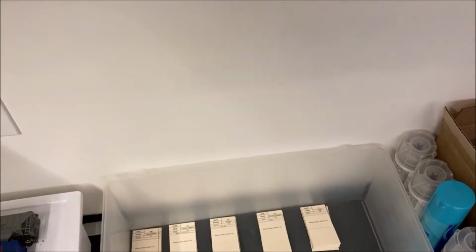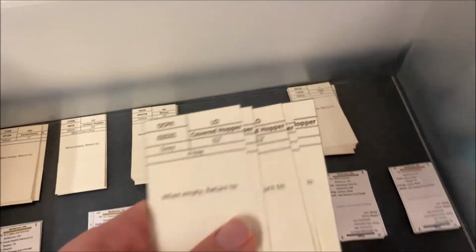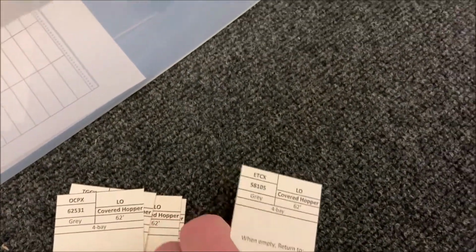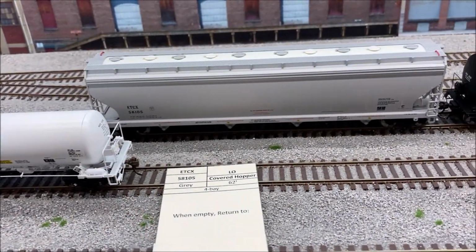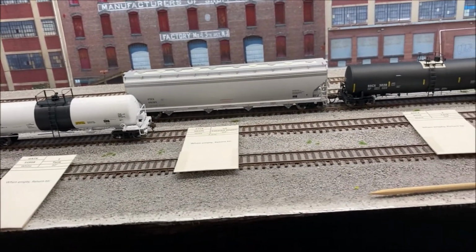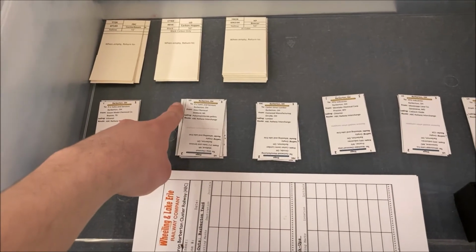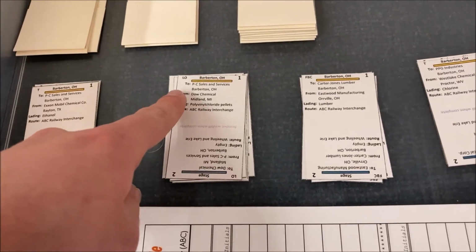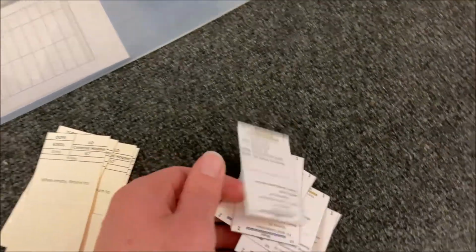So to do that, I simply go down to my bin of all my car cards and waybills. I'm looking for my covered hopper, which is ETCX. That is the car that I have. So that is 58105. Perfect. So with that, I know where these cars are going to go. I now need to put the waybills in them. I have already separated here on each side where each one will go. So right here we have the covered hoppers that go to Barberton on PC Sales and Services. These are all the same, so I can just randomly pick one of them. It doesn't matter where it starts off as. I'll probably choose this one right here.